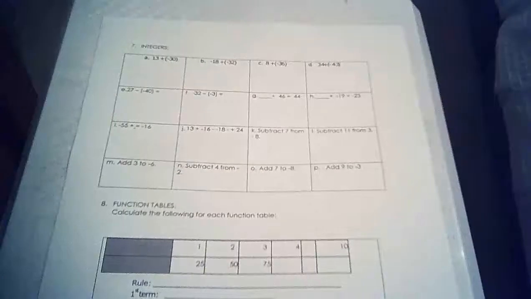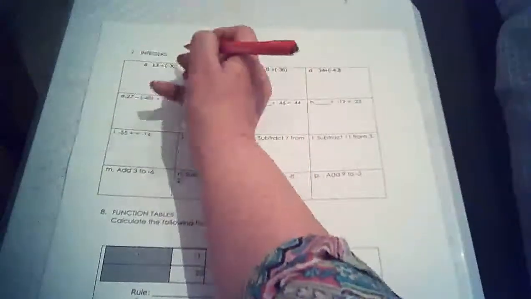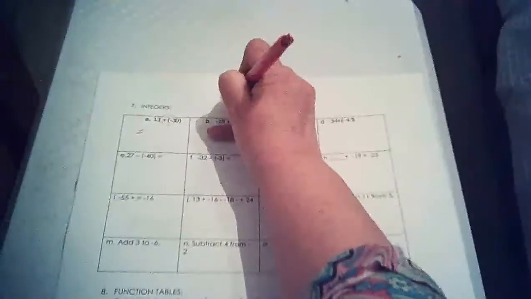Okay, now the next part. I'm going to do this and then I'm going to stop there for now. Integers. When we work with integers, remember what we said. Even use a number line, guys. A number line is going to make it easier for you. Change the sign. The same signs, remember what we said?